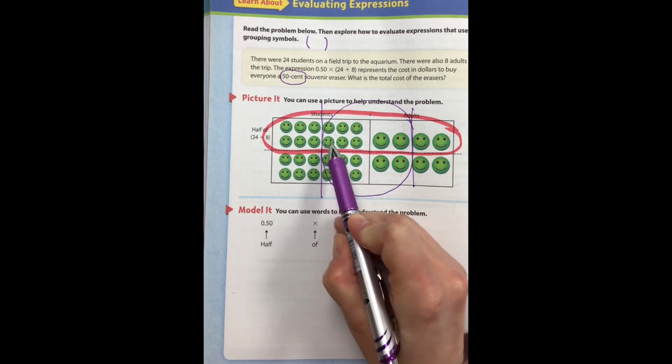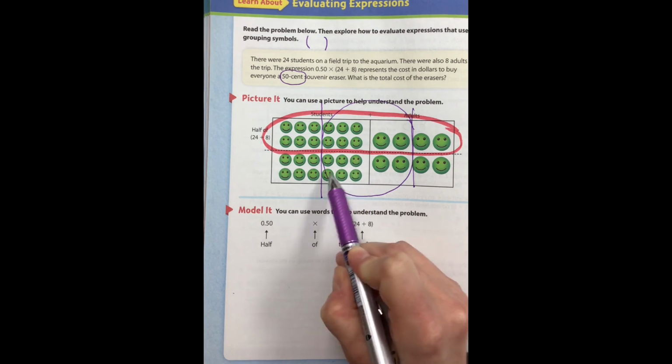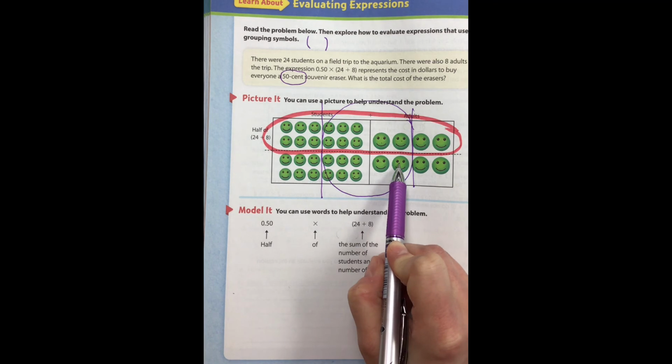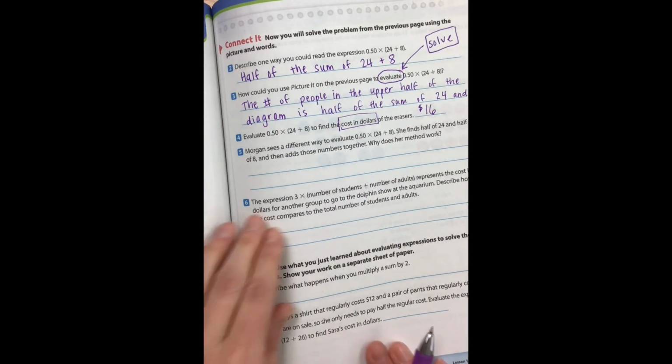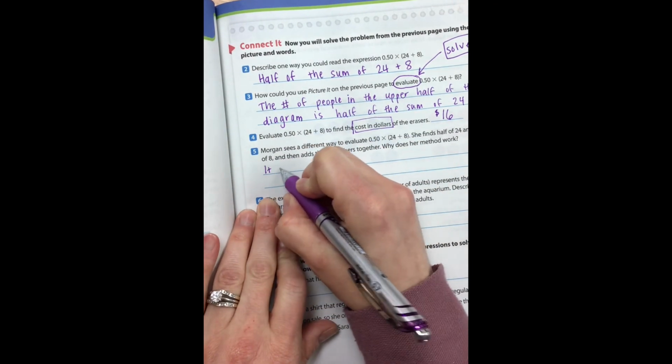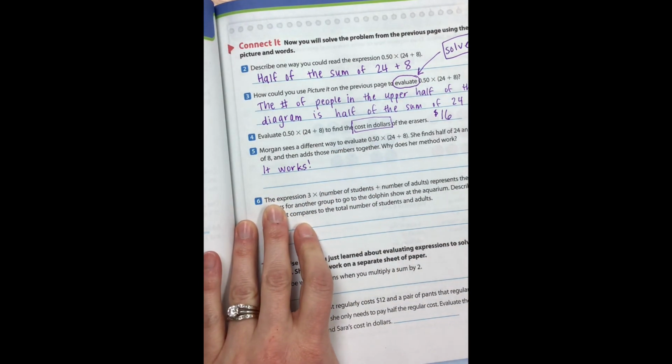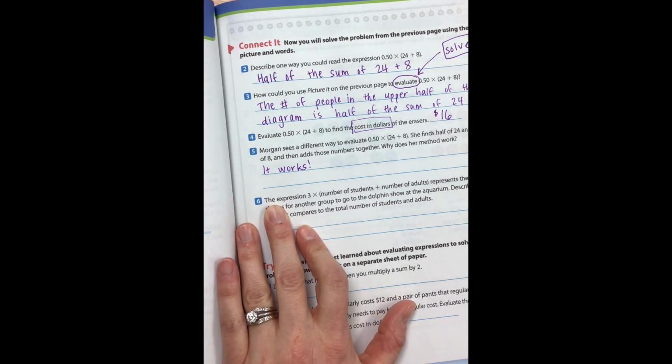Let's count those and see if that works. 1, 2, 3, 4, 5, 6, 7, 8, 9, 10, 11, 12, 13, 14, 15, 16. What did we discover? It's the same thing. It works. Ta-da. So either way, we are taking half of the sum of 24 and 8.